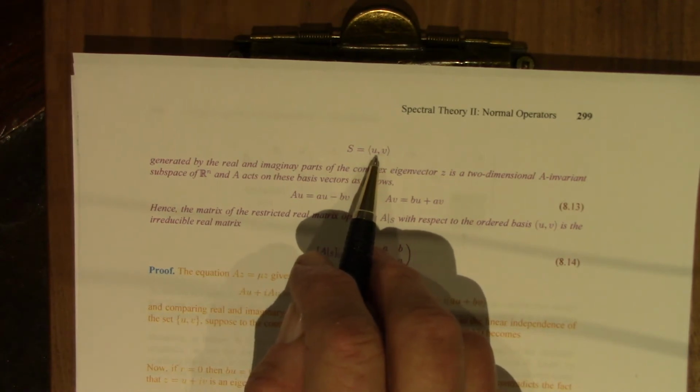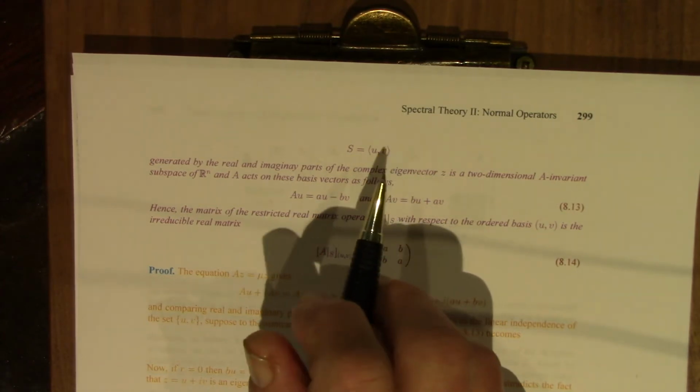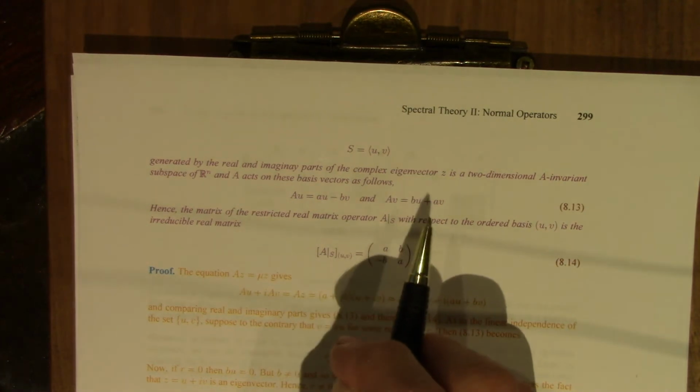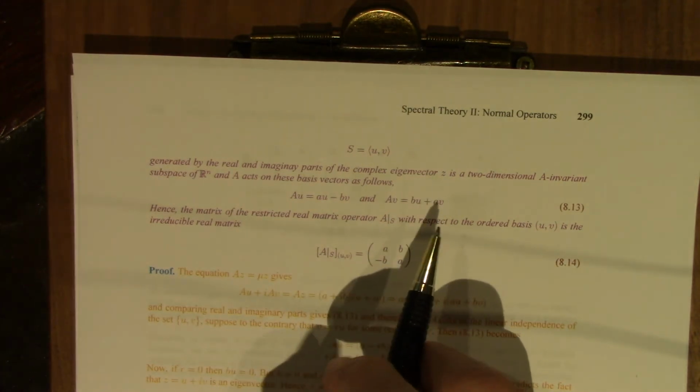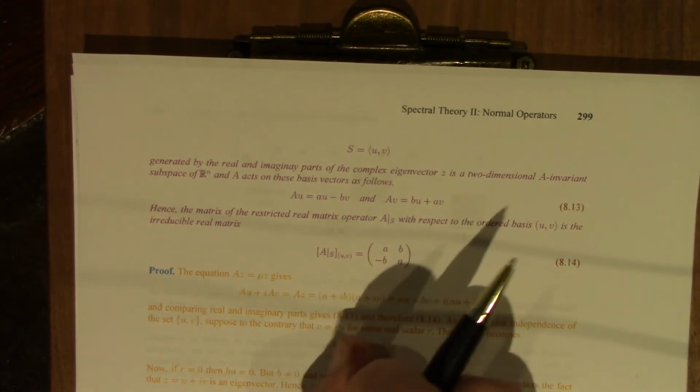So that is the additional complication in passing from cases where the minimal polynomial splits to cases where it doesn't. We can't just grab an eigenvector and we're off to the races. We have to upgrade the matrix temporarily to the complex world, grab a complex eigenvector, then take its real and imaginary parts.